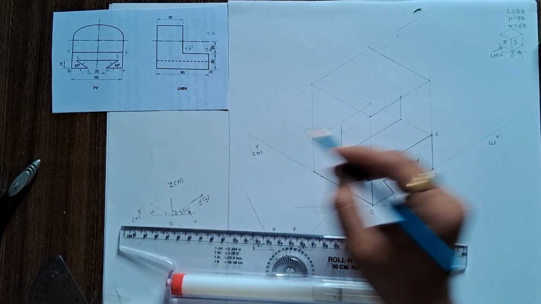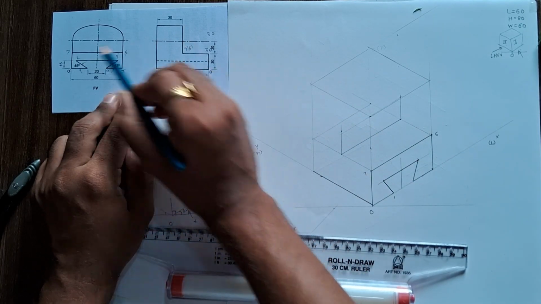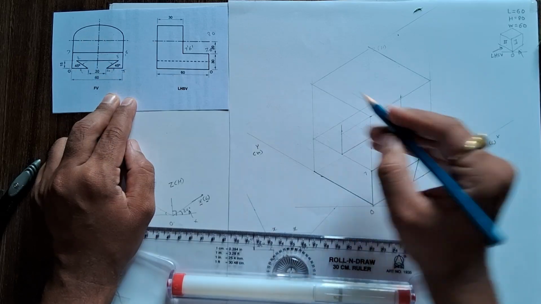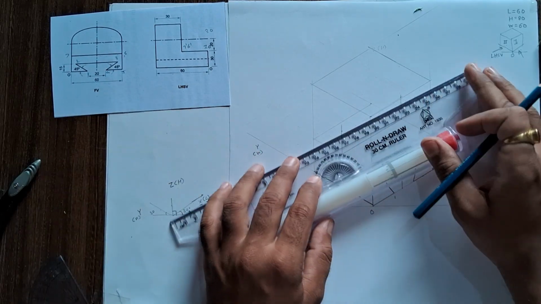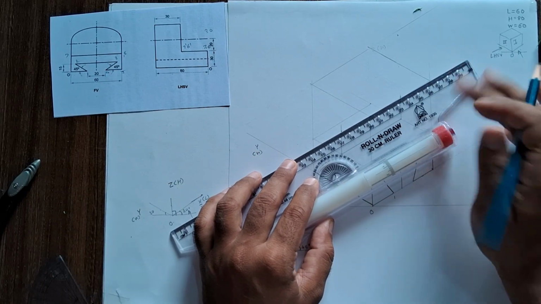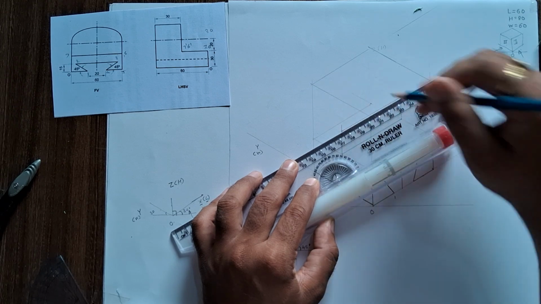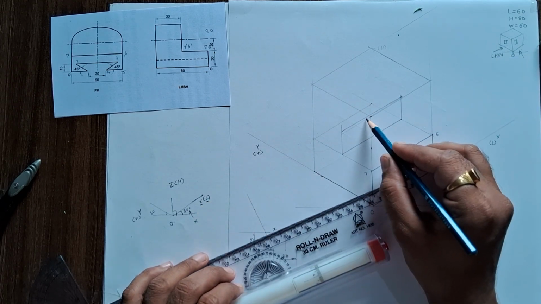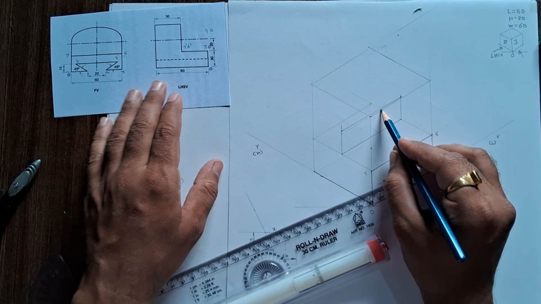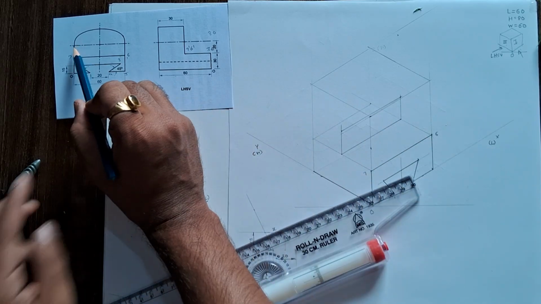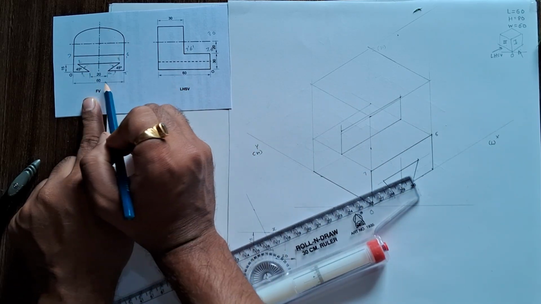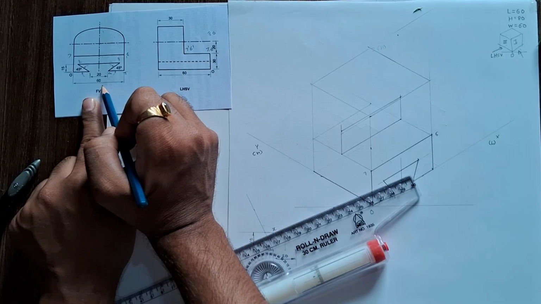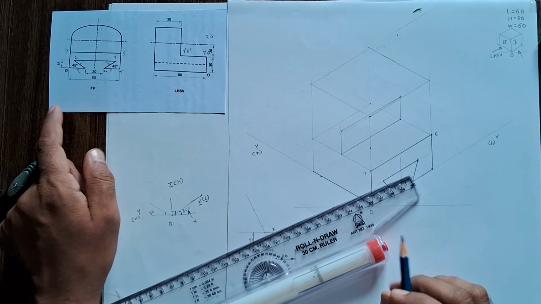Now you can see here this edge, the center line edge we have drawn here. This is a center line edge at 20 mm distance we have drawn. Now consider this center line and draw a rhombus for this upper half circle. The diameter of this upper half circle is 60 mm, so a 60 by 60 rhombus is required.